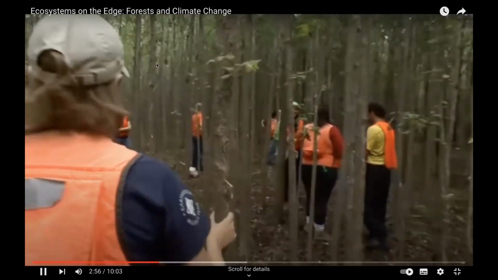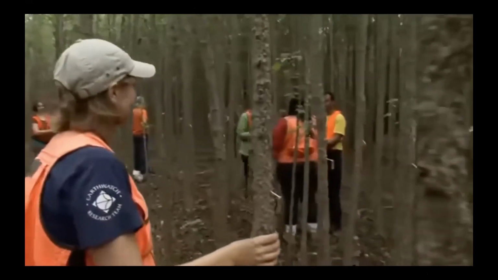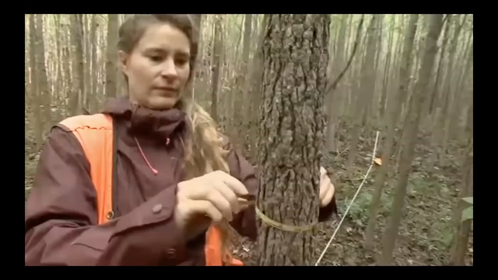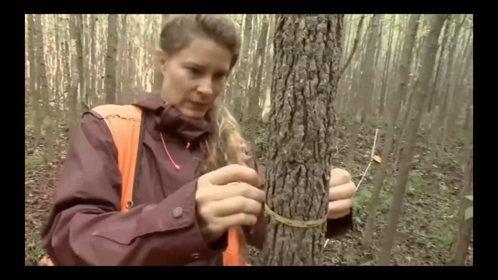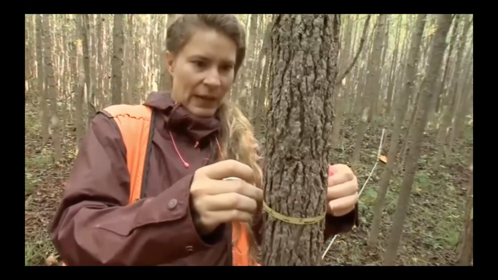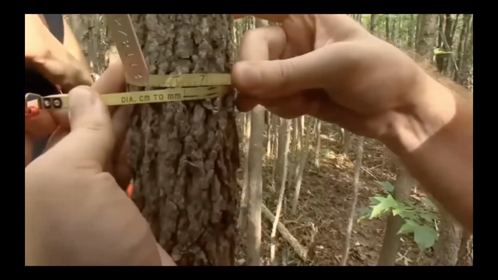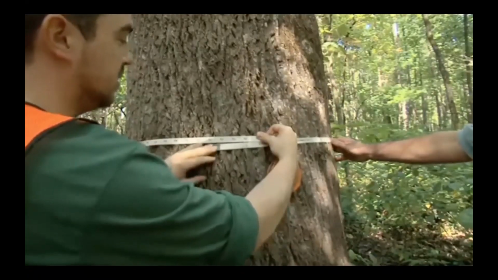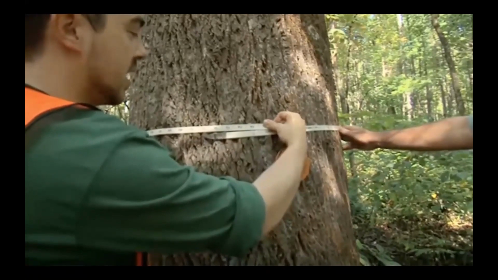It's not particularly difficult to make a measurement of a diameter of a tree, but to get a good estimate of biomass in an area, you need to measure a lot of trees. Diameter is 6.8. 6.6. This one is 7.1 centimeters in diameter. Our measurement here is 75 centimeters diameter.